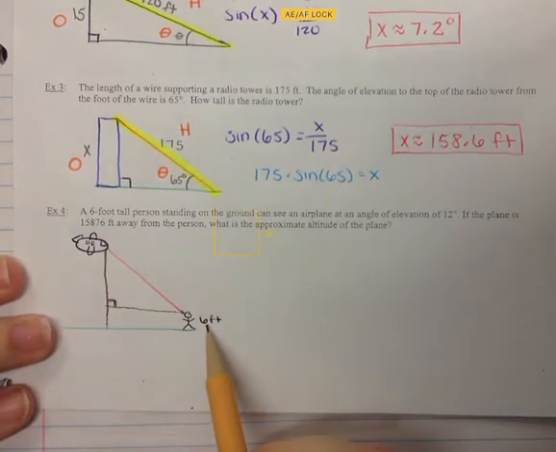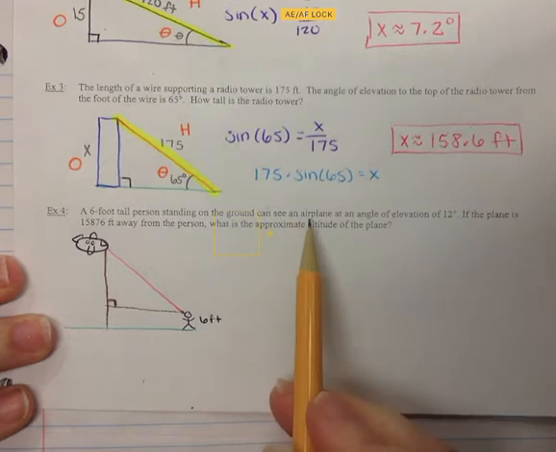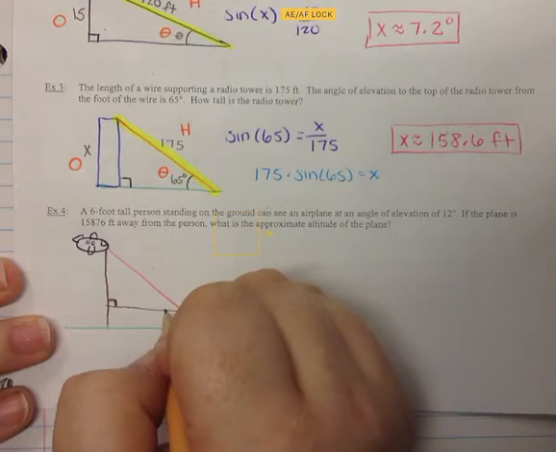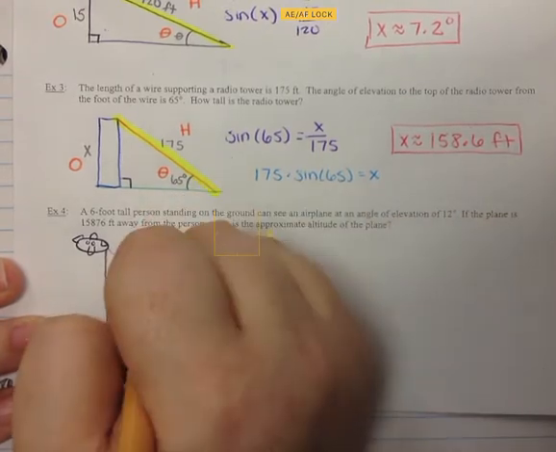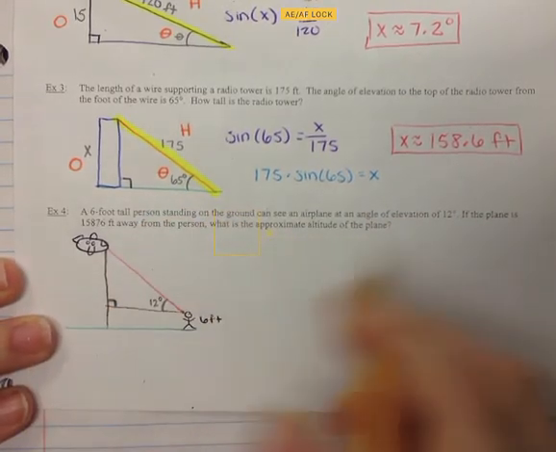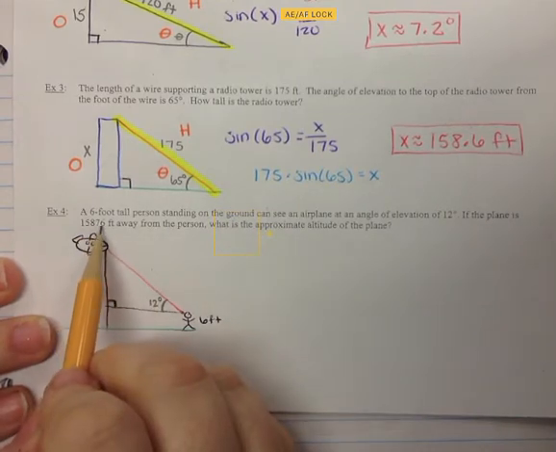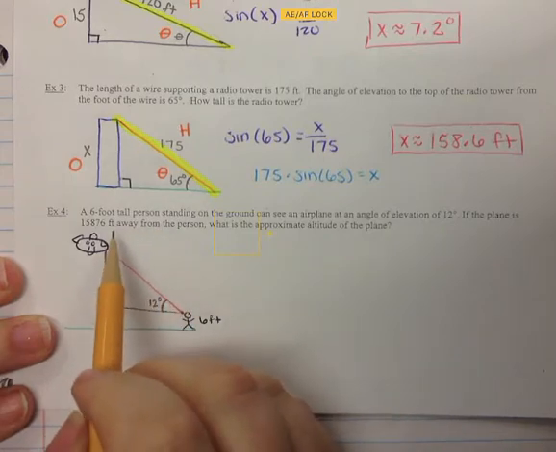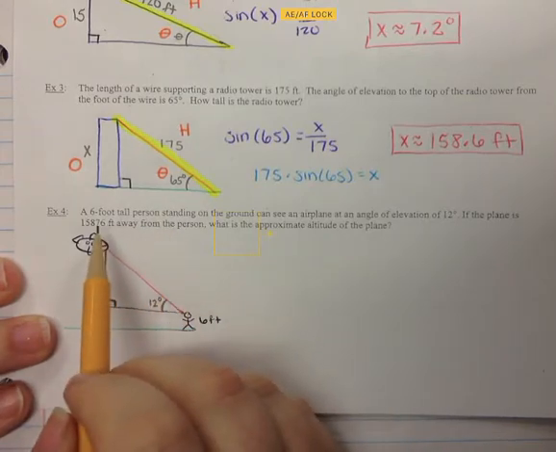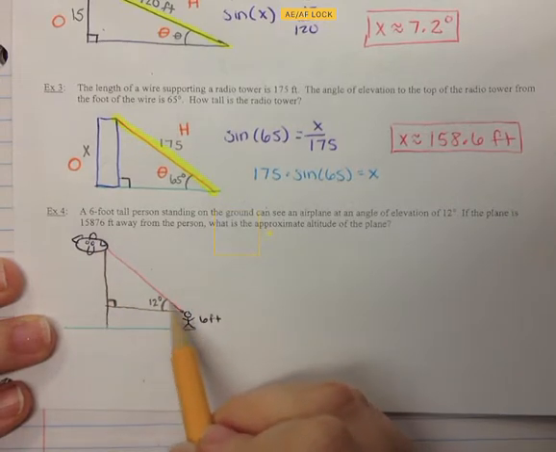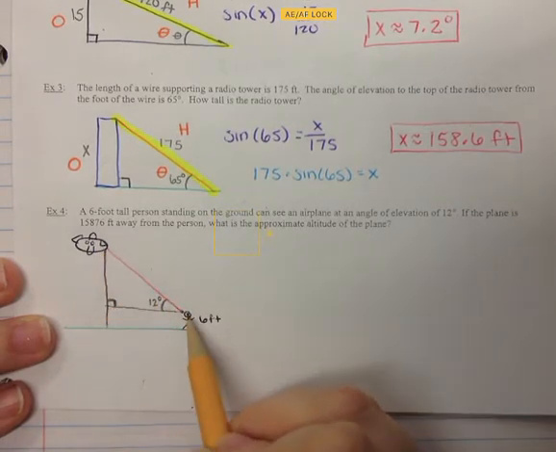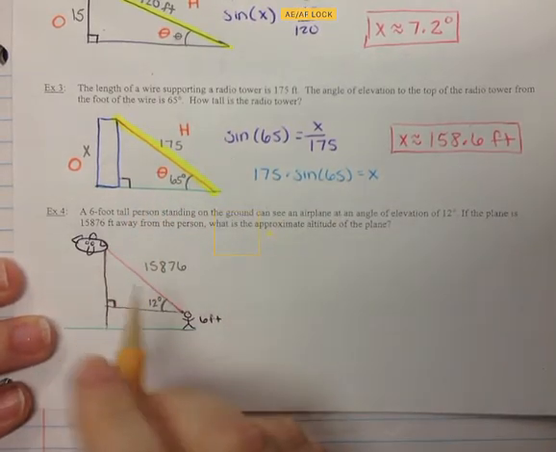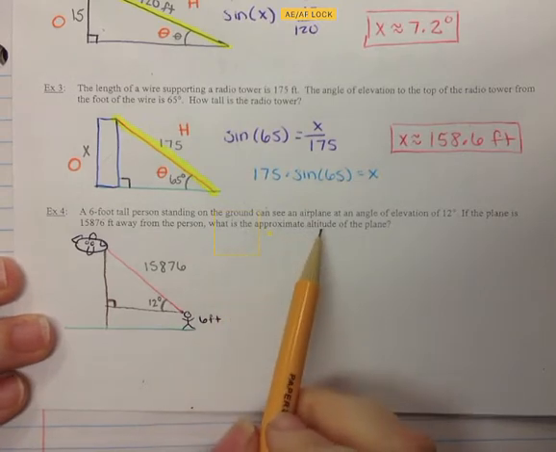So we have the 6-foot tall person standing on the ground. The airplane is at an angle of elevation. So elevation is between the horizontal and the hypotenuse. So horizontal and hypotenuse is 12 degrees. The plane is 15,876 feet away from the person. So here's the plane, here's the person. So again, if you draw a line between the two things, that's where you put your number. So from the person to the plane, that's along that red line. This is where we put that 15,876. The question is, what is the approximate altitude of the plane?